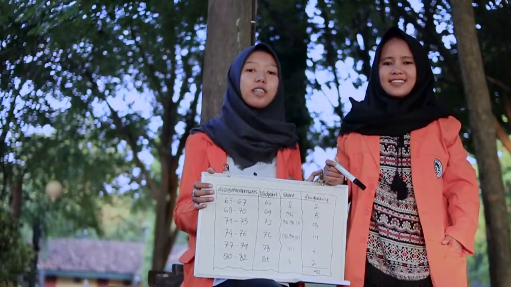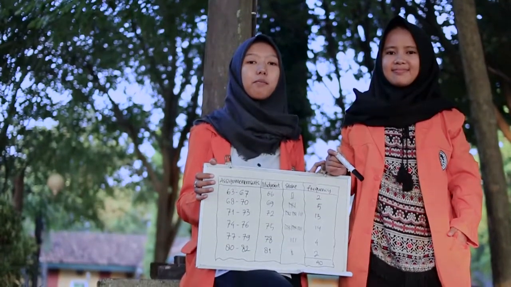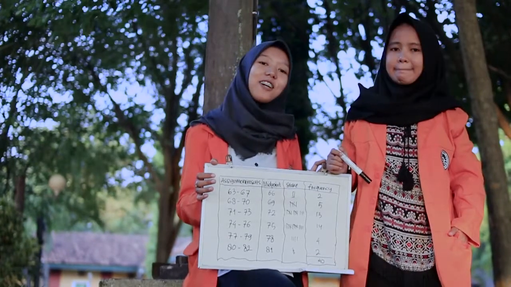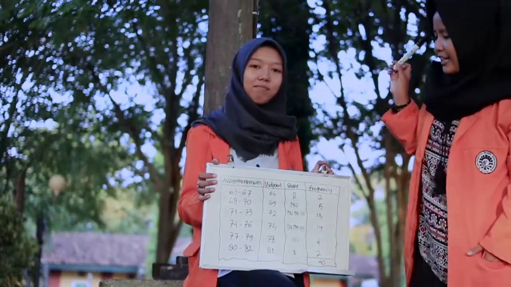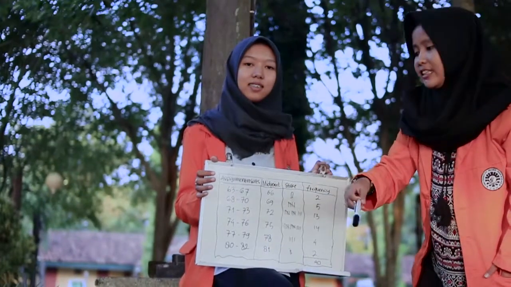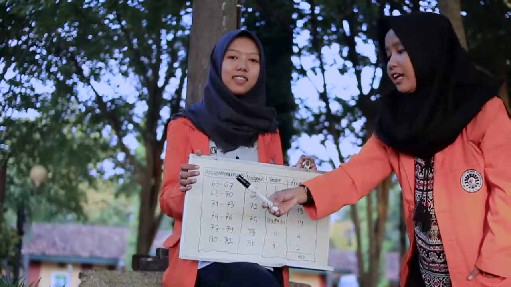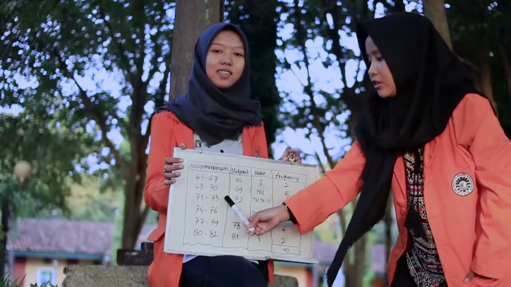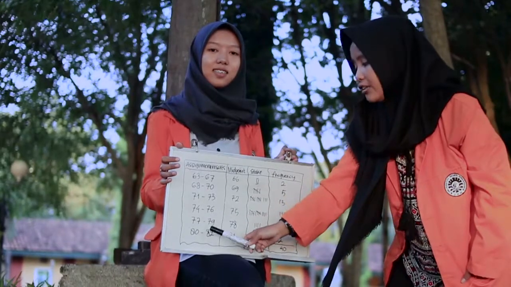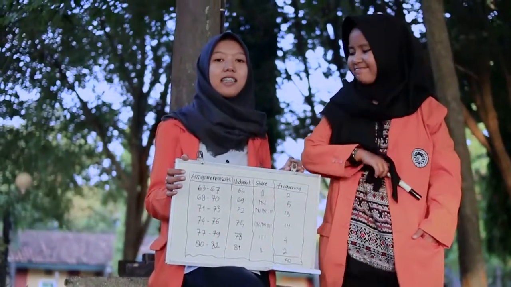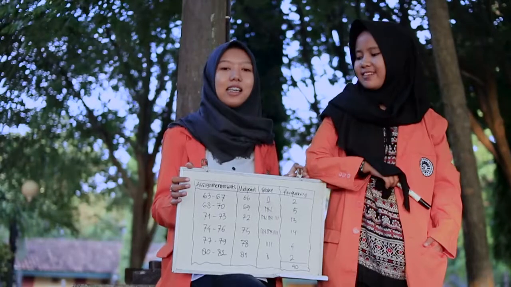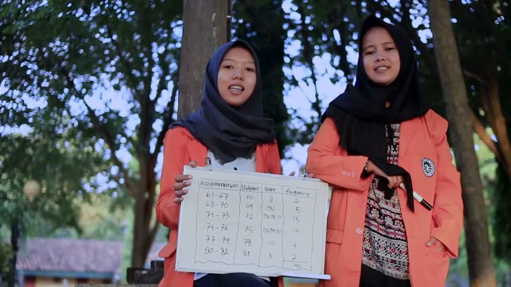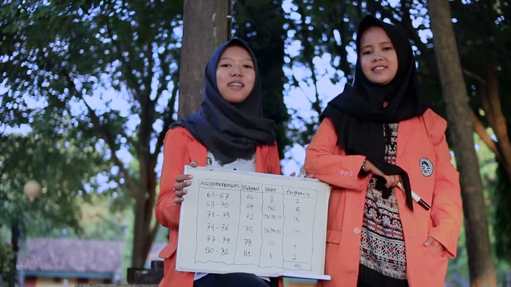According to Hernadi 2009, some of the terms commonly used in frequency distributions are class interval. These are the resulting class intervals: 63 until 67, 71 until 73, and the last 80 until 82. And the second is class limit. Class limit, there are two: upper class limit, and the second is lower limit.